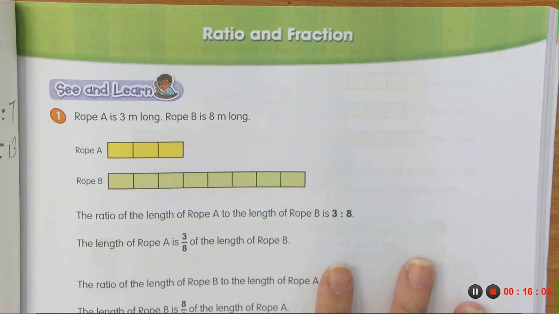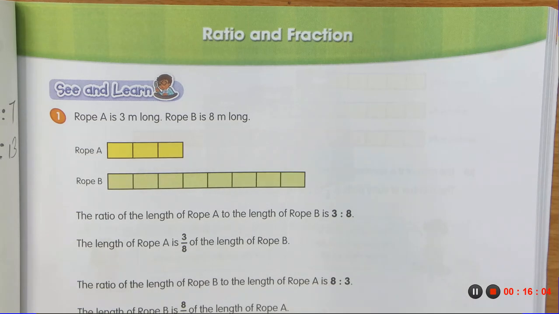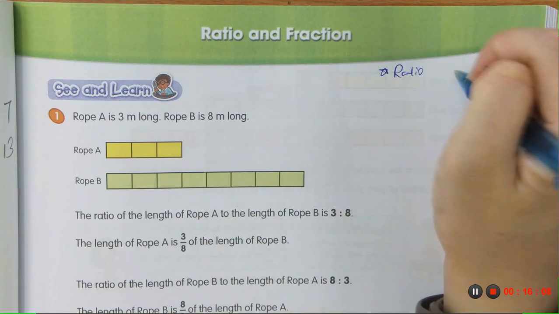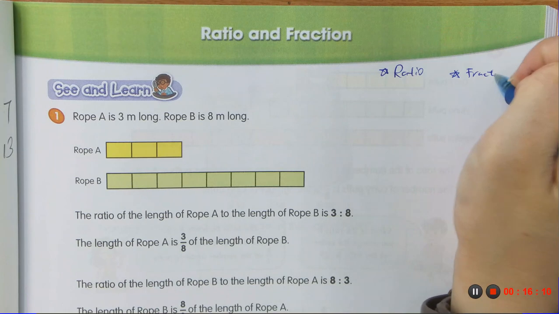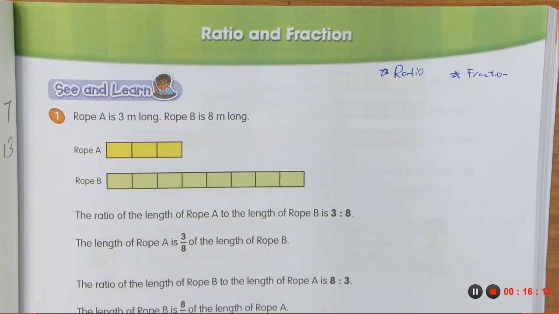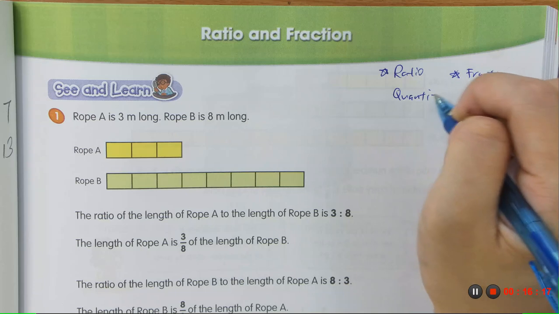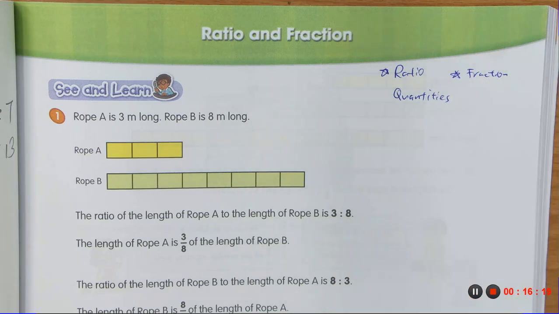So we go back to the understanding of ratio. Now we have ratio and then we have fraction. The same thing applies. There are quantities involved, there may be one, two, or three quantities, and we know about their relationship because we are comparing them.